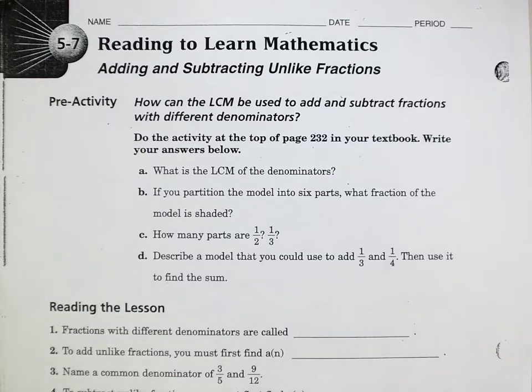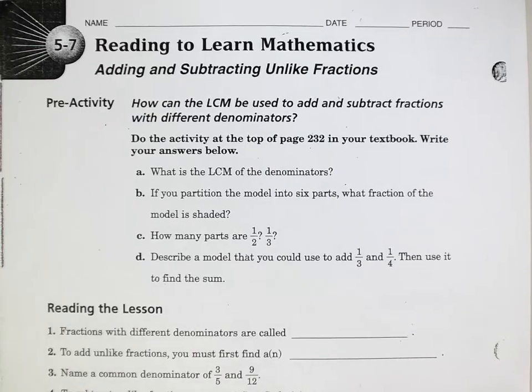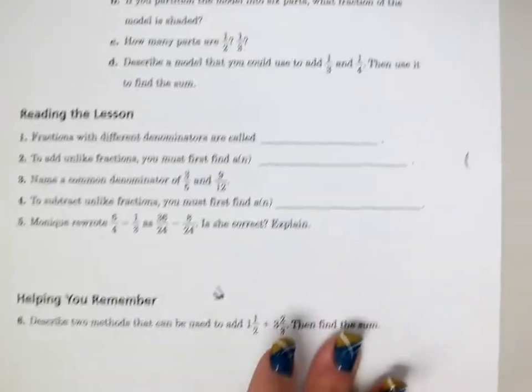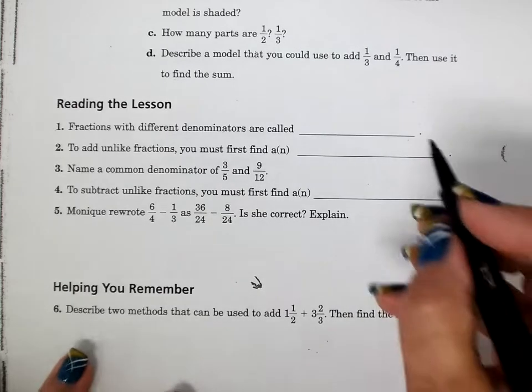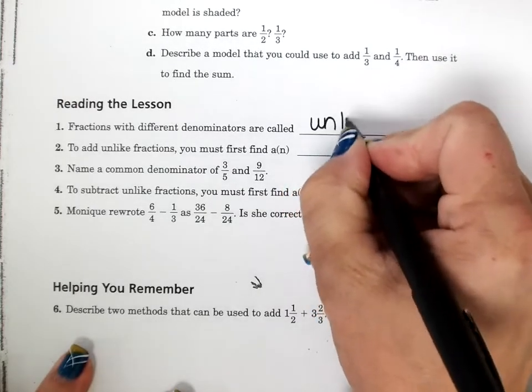Okay, we're adding and subtracting unlike fractions. That means the denominators will be different. We're going to start on this Reading to Learn side in your packet, so make sure you turn to the right page. So let's just fill in some of this here. Fractions with different denominators are called unlike fractions.